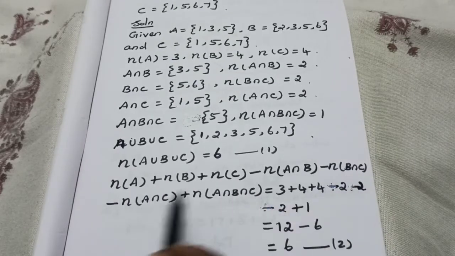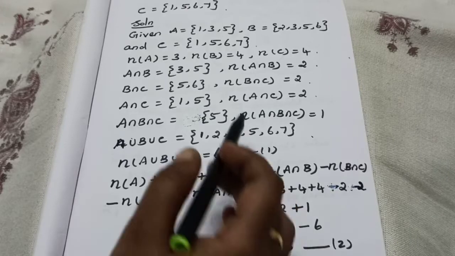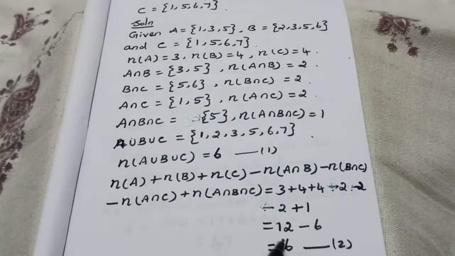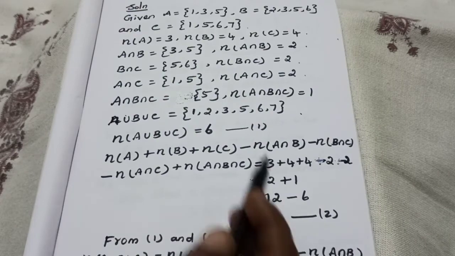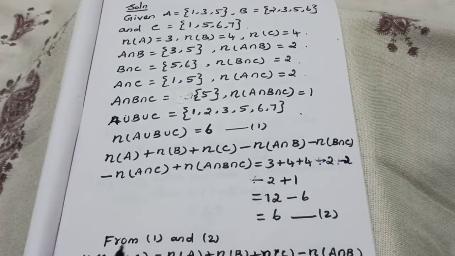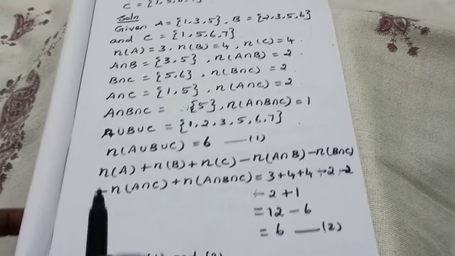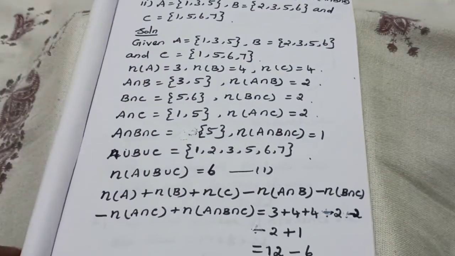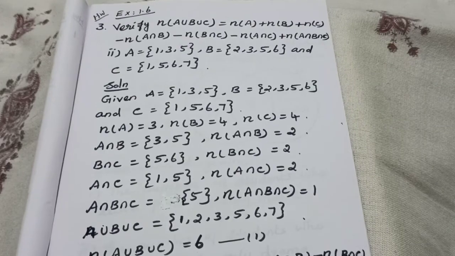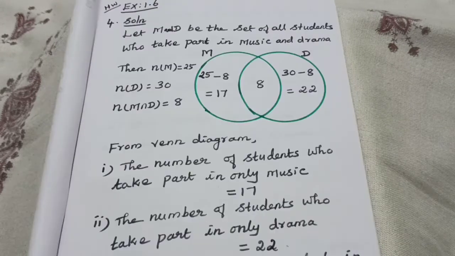Right hand side fully you should write it. Then substitute all values here. Here also you got 6. From 1 and 2, these two are equal. Left hand side is equal to right hand side. Hence verified. Did you get the answer?